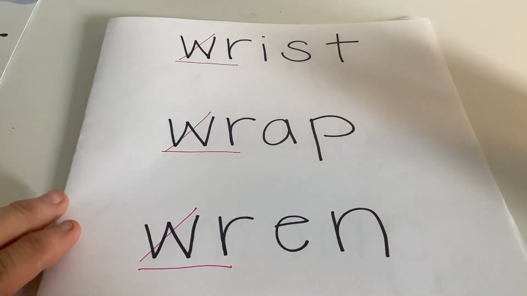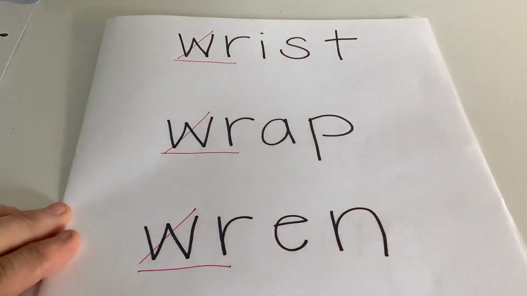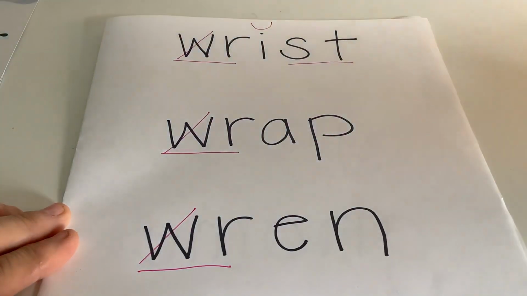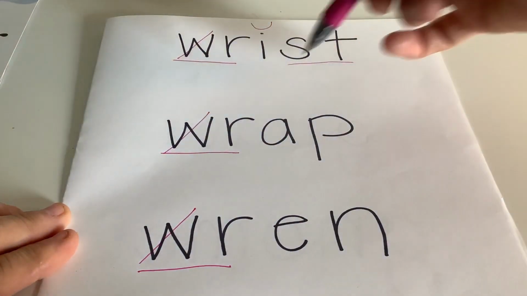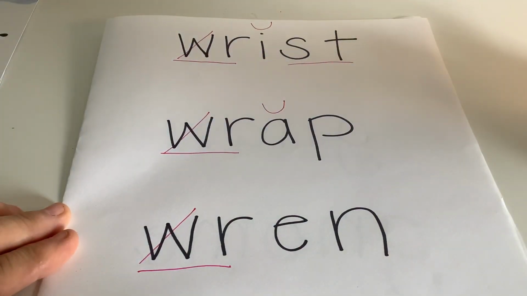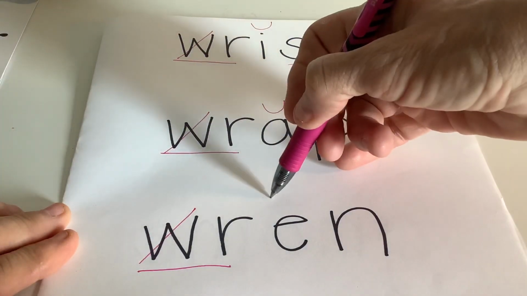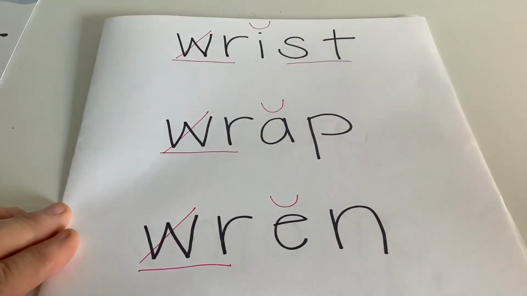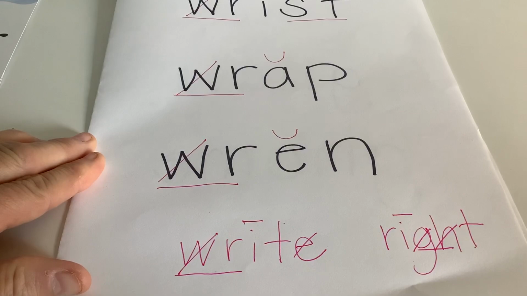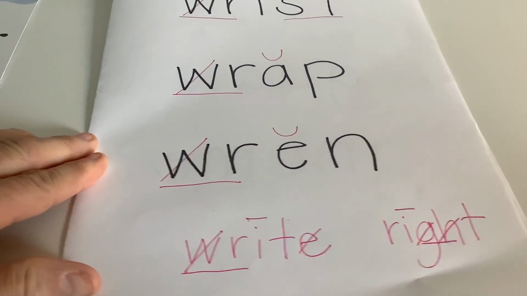Okay, on our word wrist, we have ist. Wrap, app, and wren. They were all short vowel words, so I'm glad that we practiced the word right also that had a long vowel in it.